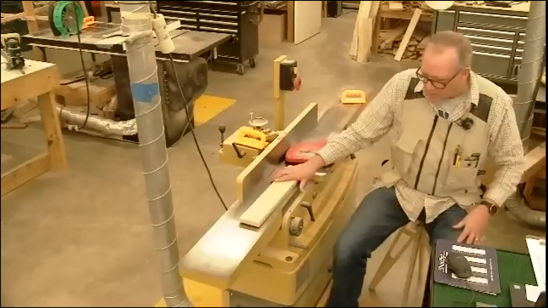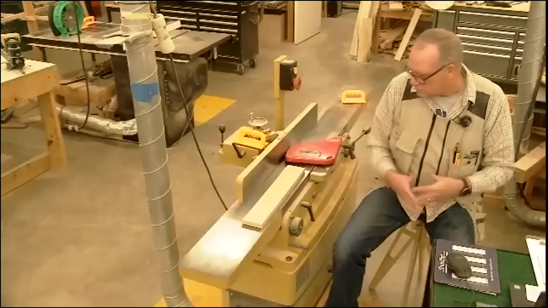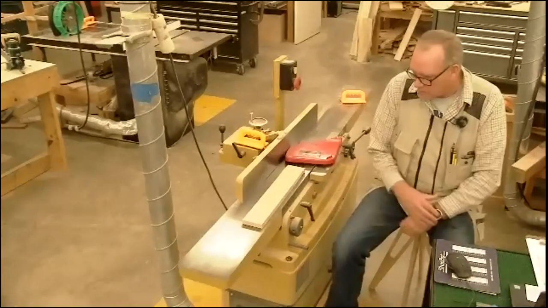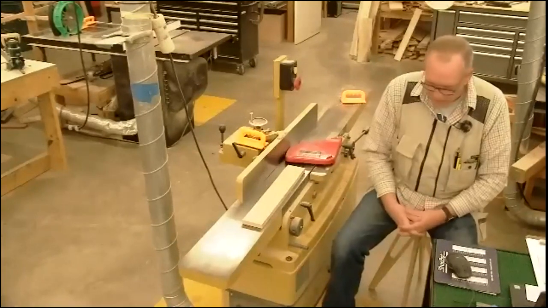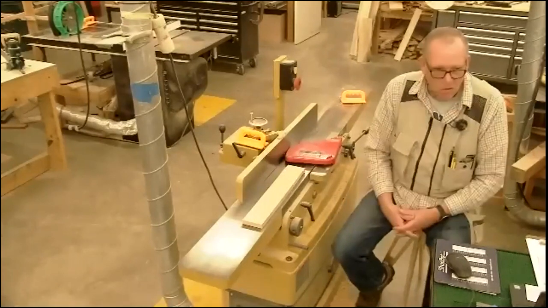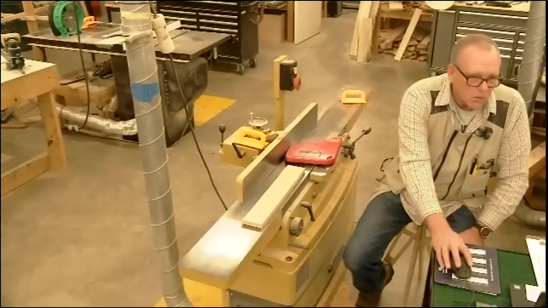So a few other deficiencies can be corrected on a board. There's more, but really the two that we're most concerned about is a twist and a bow.